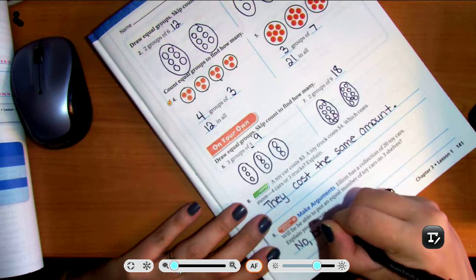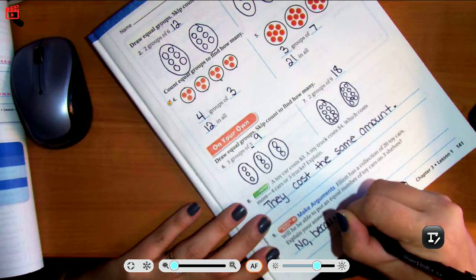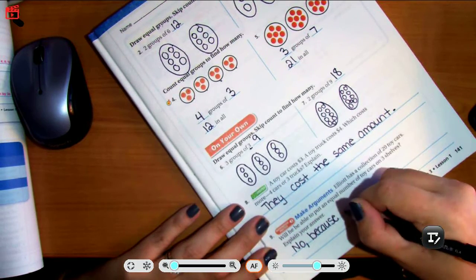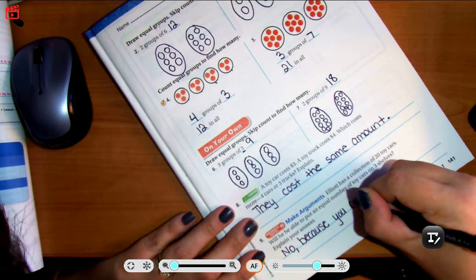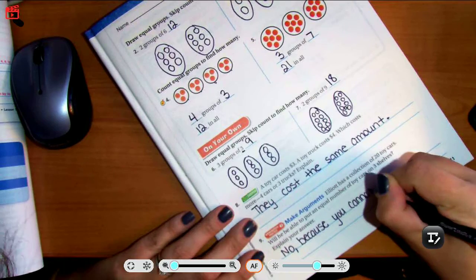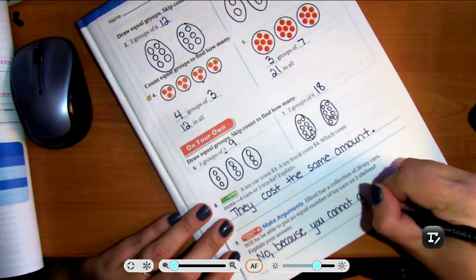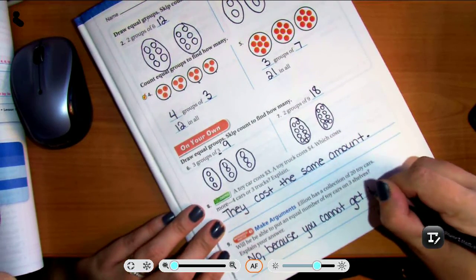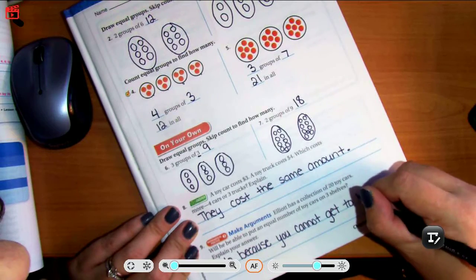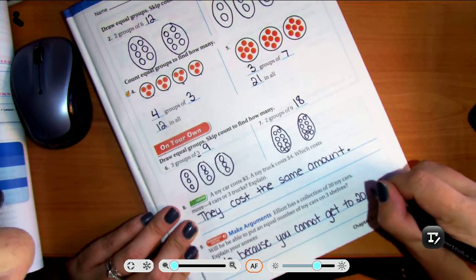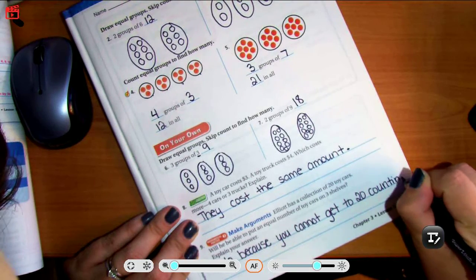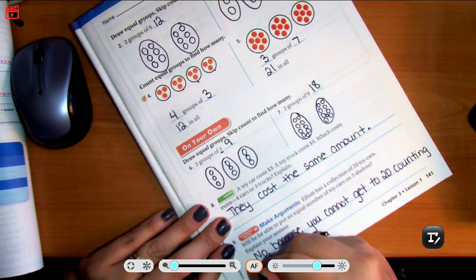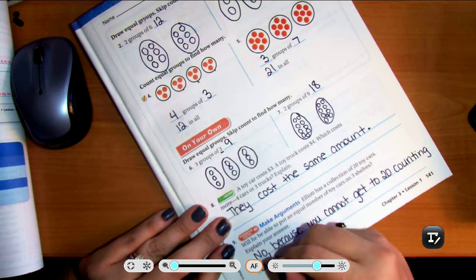So, no, because you cannot get to 20 counting by 3.